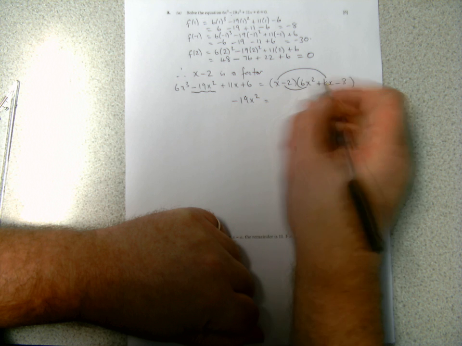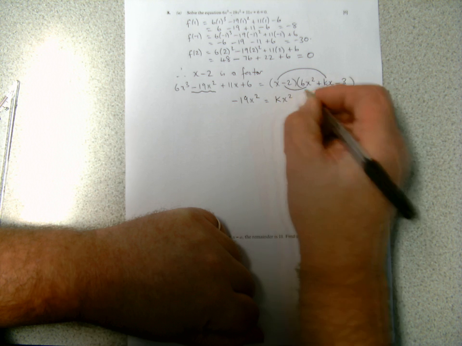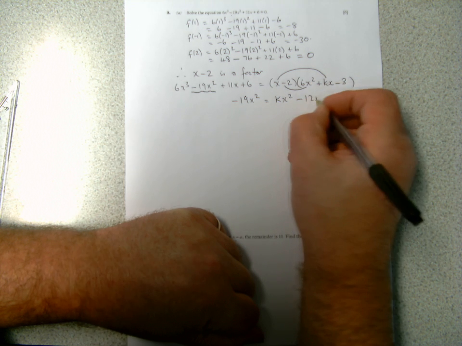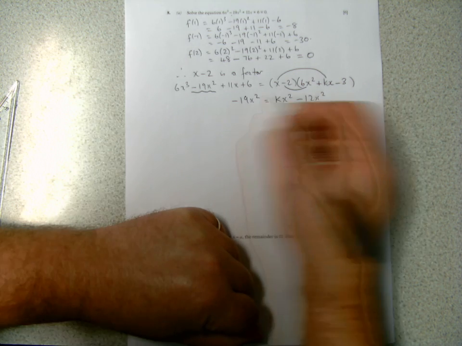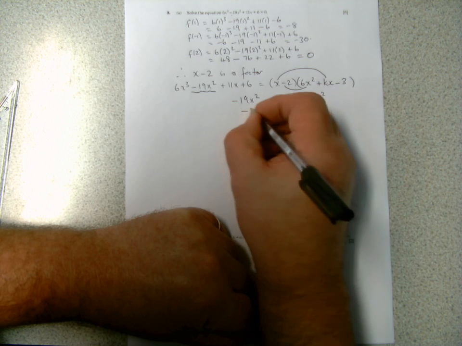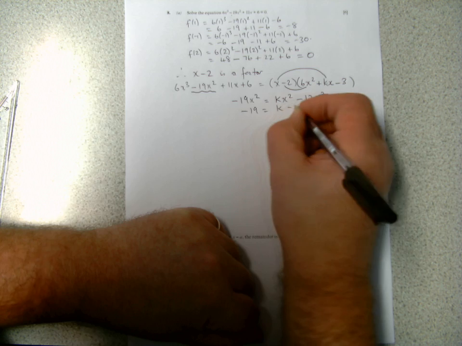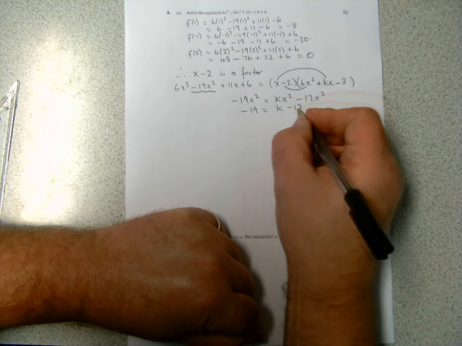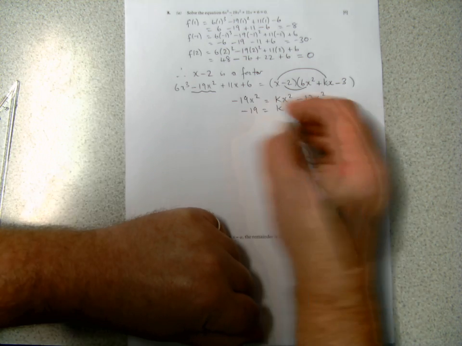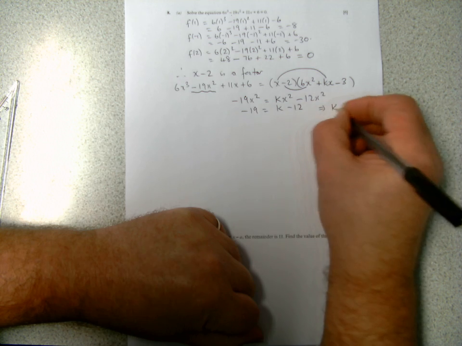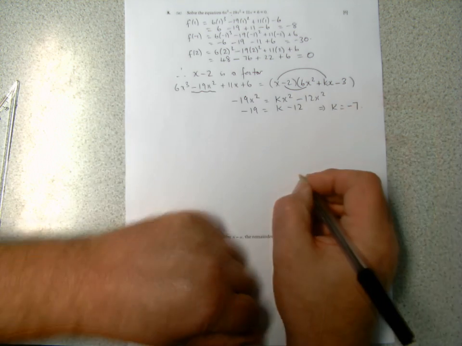On the right I got kx squared minus 12x squared. So forget the x squareds: minus 19 is k minus 12. Take that minus 12 over, and that tells me that k is minus 7.